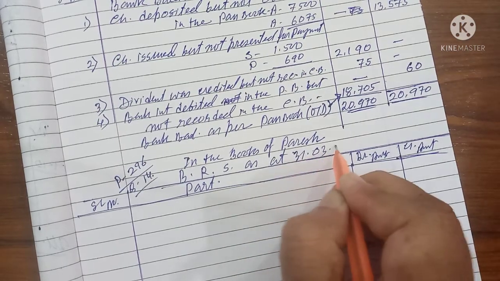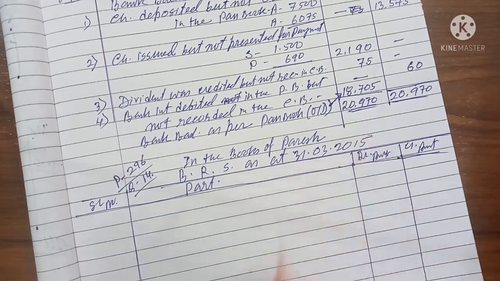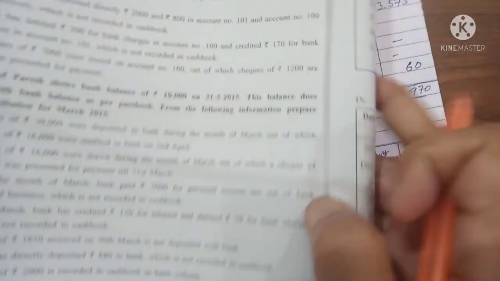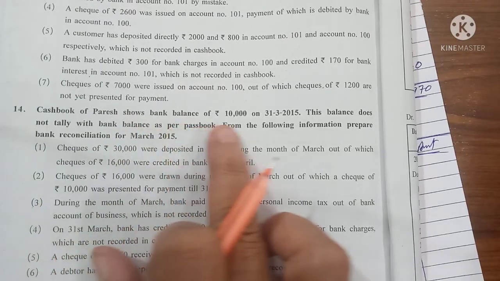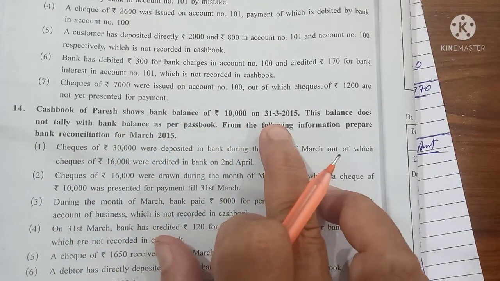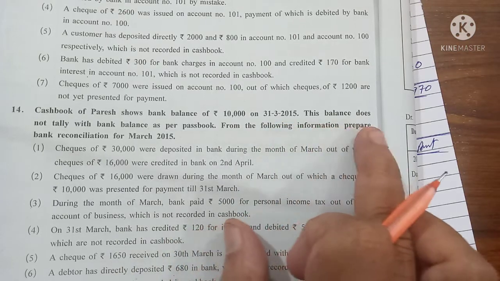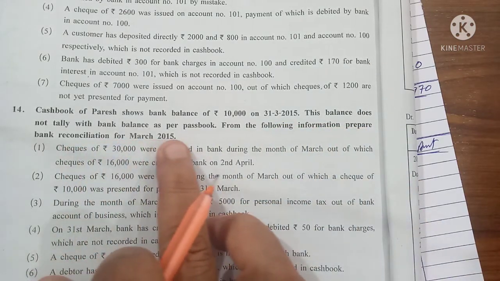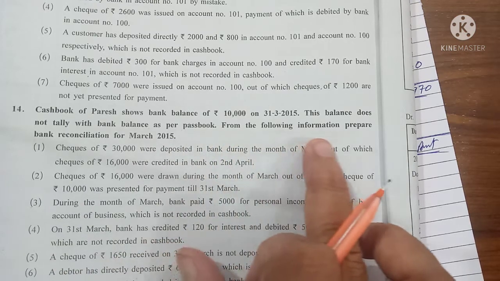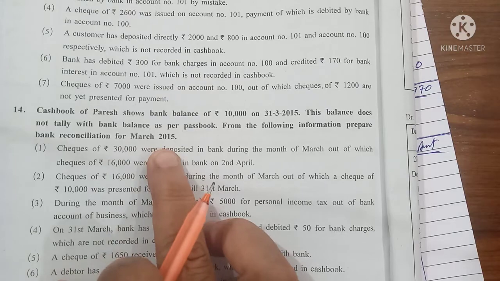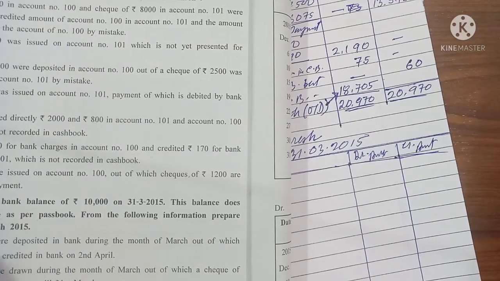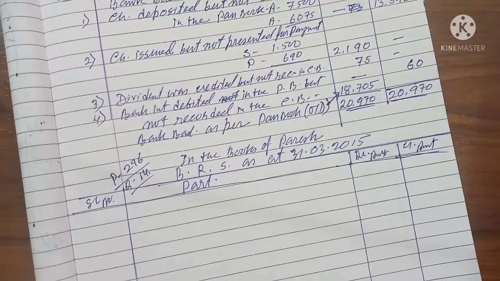31st March 2015. Let me read the question first. After that I will explain the answer. Cash book of Pares shows the bank balance of rupees 10,000 on 31st March 15. This balance does not tally with the bank balance as per passbook. From the following information, prepare the bank reconciliation statement for March 2015. So we have to write it here, bank balance as per cash book of rupees 10,000.